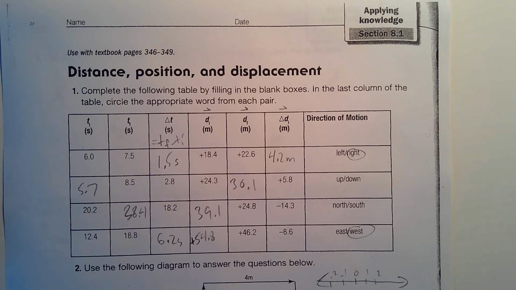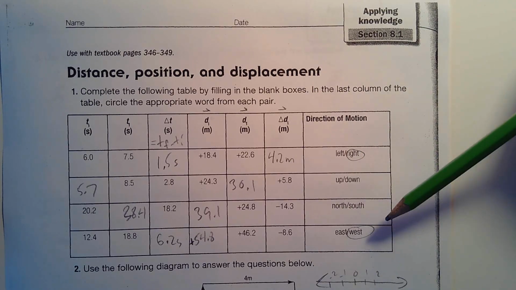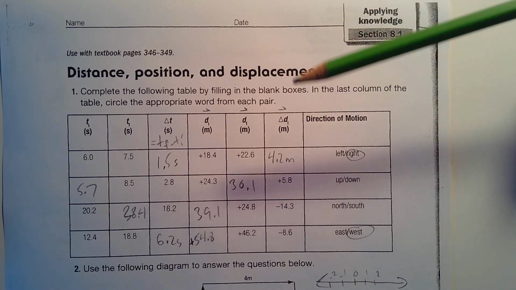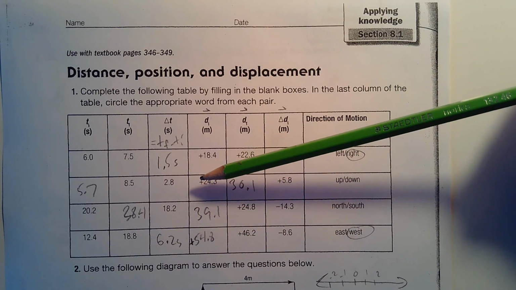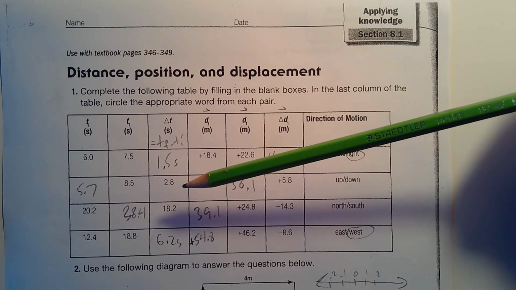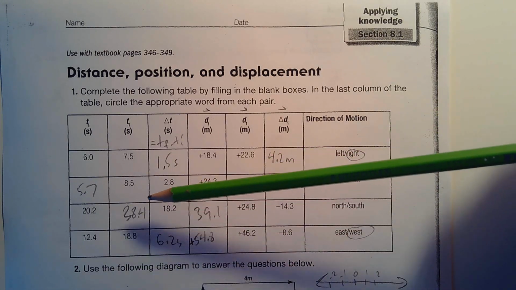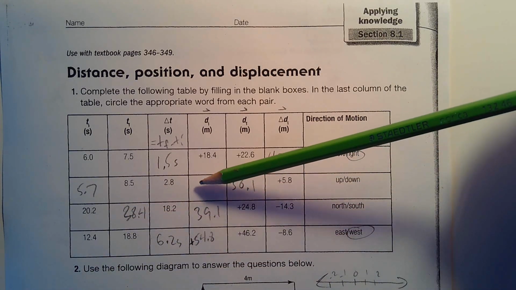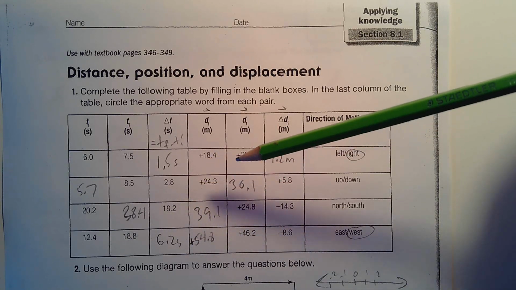Okay. So we did a couple of these, the first one, the last one. So let's look at the second and third. So there's your change in t, which is a change in time, 2.8 seconds. If your final is 8.5, then your initial has to be 5.7. So how did I get that? You go 8.5 minus 2.8. So what you're saying is 8.5 minus 5.7 equals 2.8. And remember, your time always has to be positive.